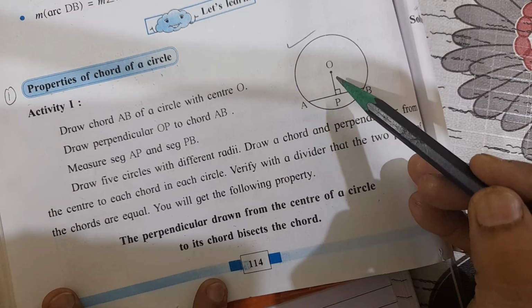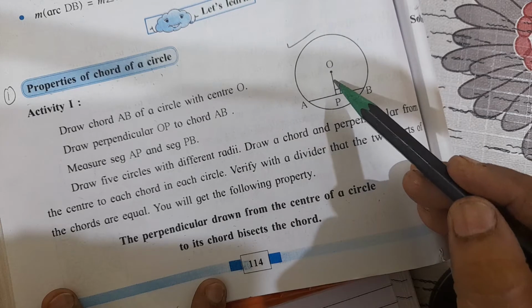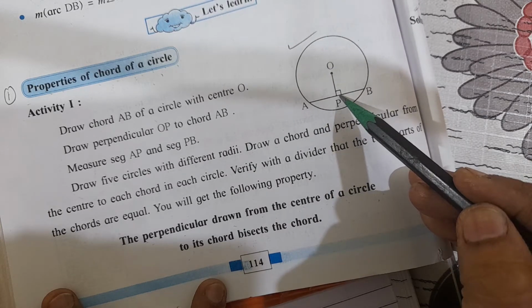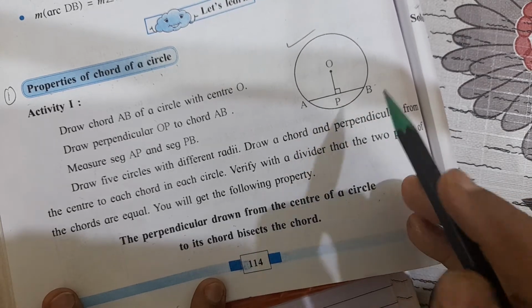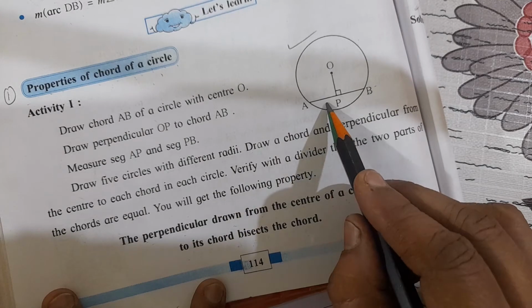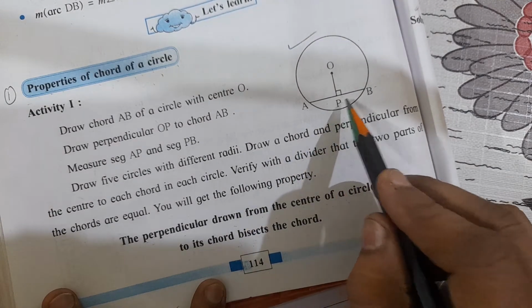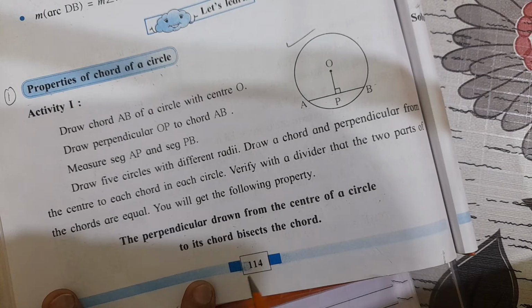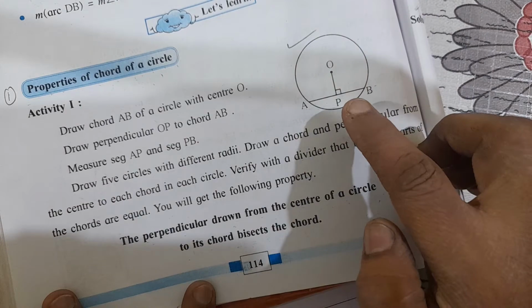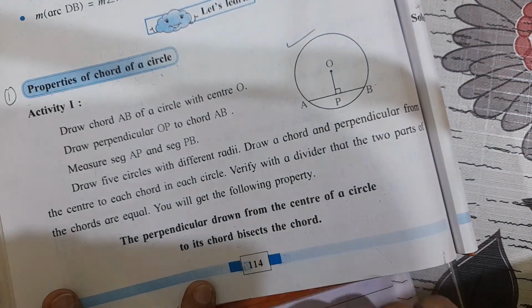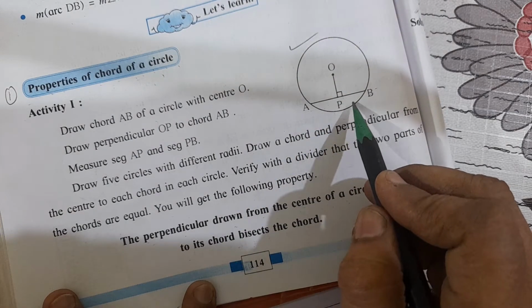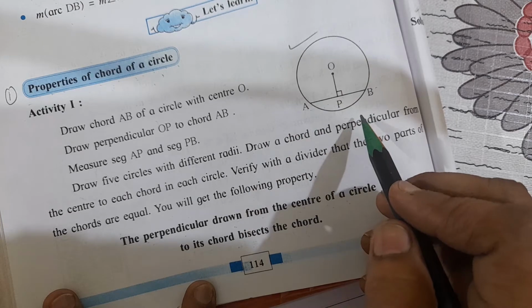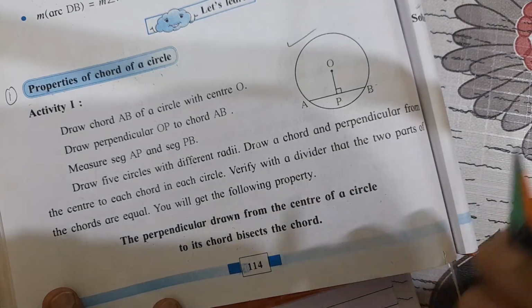That means children, see, perpendicular drawn means you can see this perpendicular drawn from the center to the chord. Bisect the chord means this AB is a chord, it will divide the chord AB into two equal parts, that is measure of AP will be equal to PB. Suppose AP is 2 cm, PB also will be 2 cm, because the perpendicular which is drawn from the center to the chord will divide the chord in two equal parts.